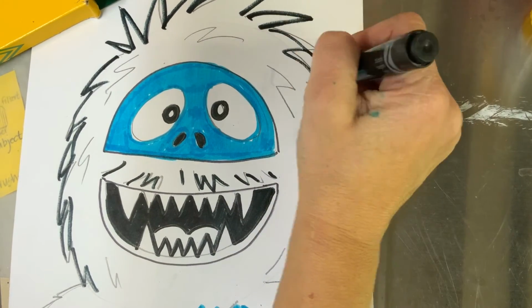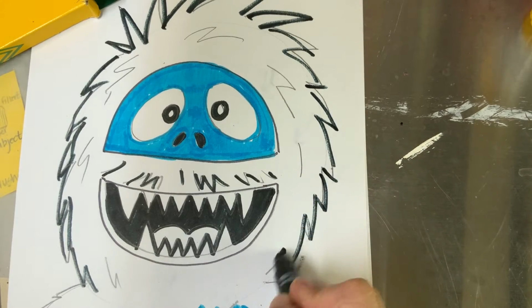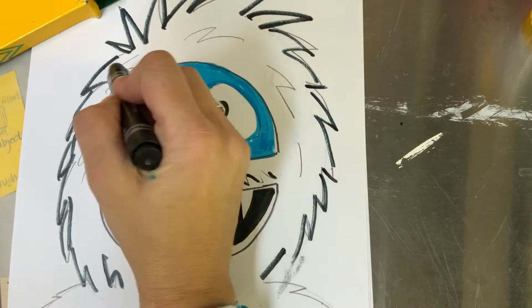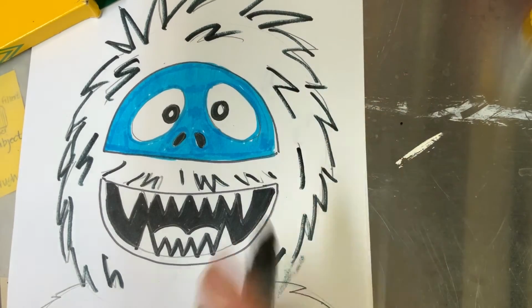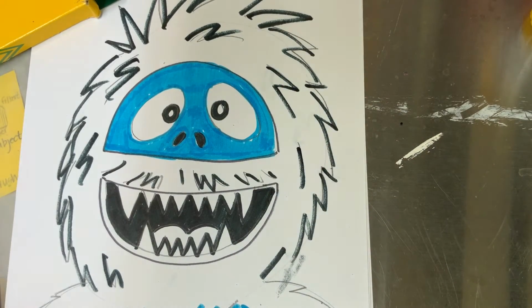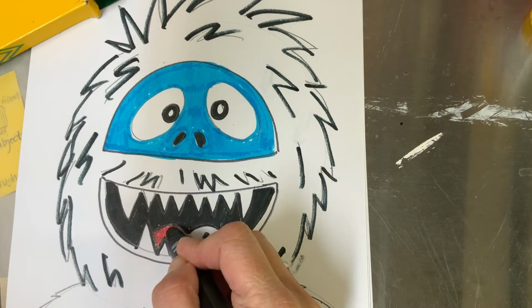I actually have a little statue of one of these that I put up when we're learning at school, that I put in the hallway, because the Bumble's one of my favorite characters. So there you have the traditional Bumble.